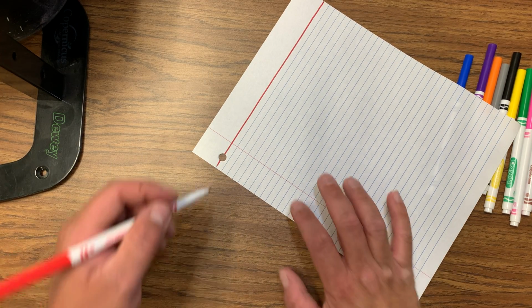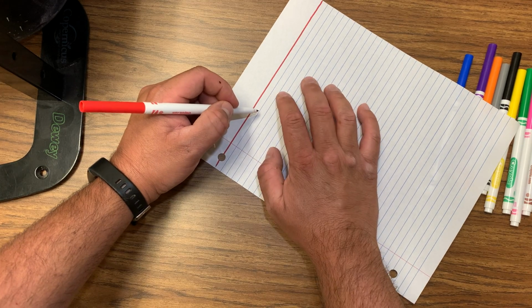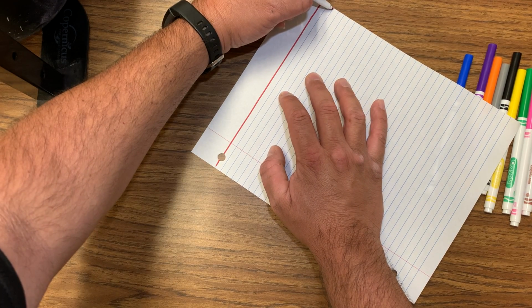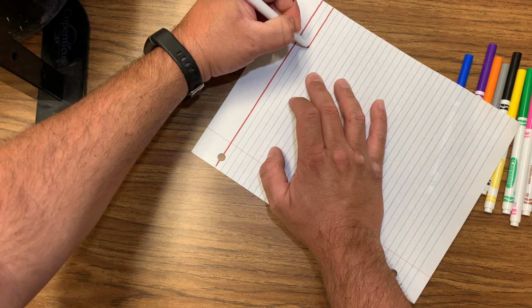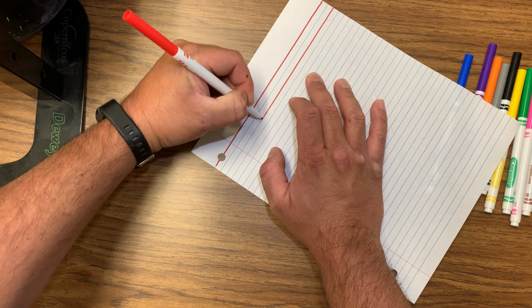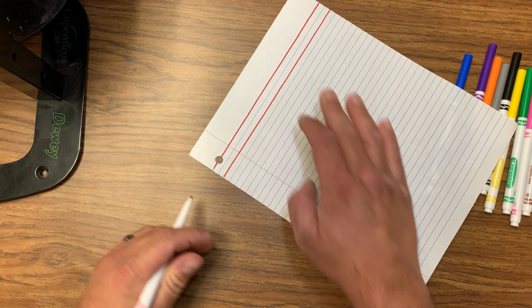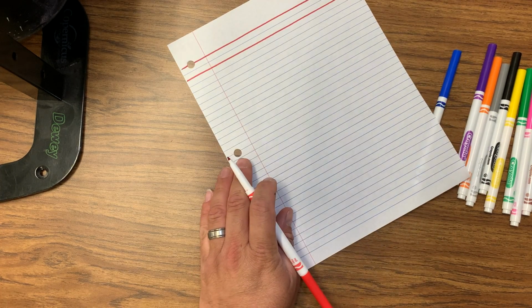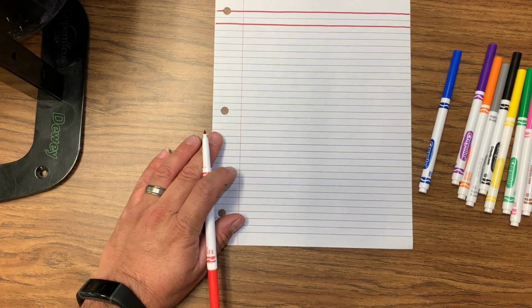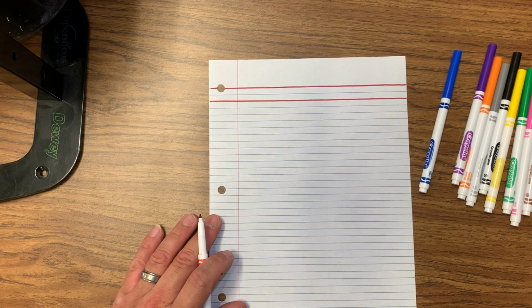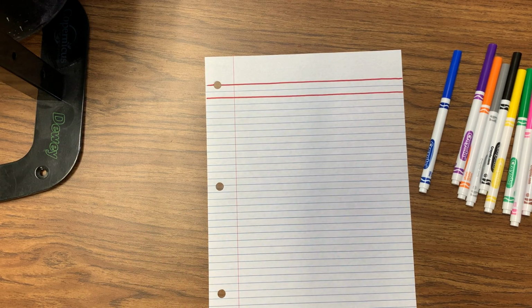The next one, I'm gonna go 2 lines down. I'm gonna draw a second line going across. Gotta keep looking up, make sure y'all can see that.